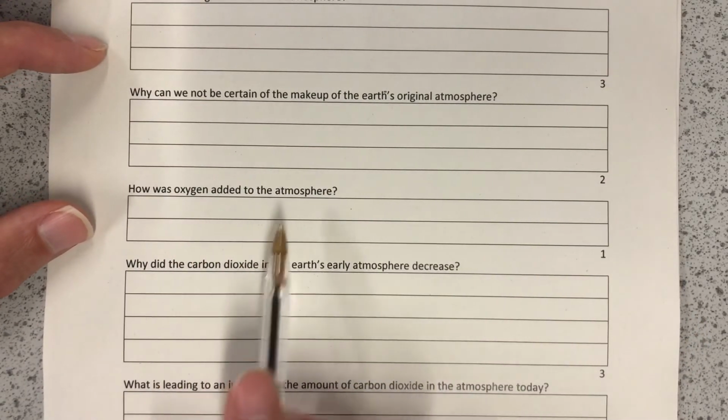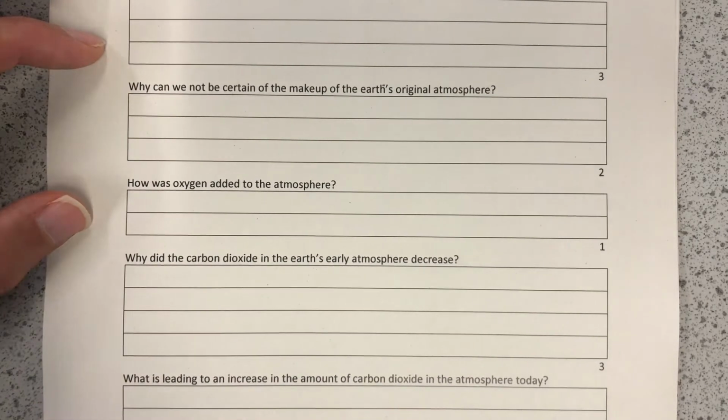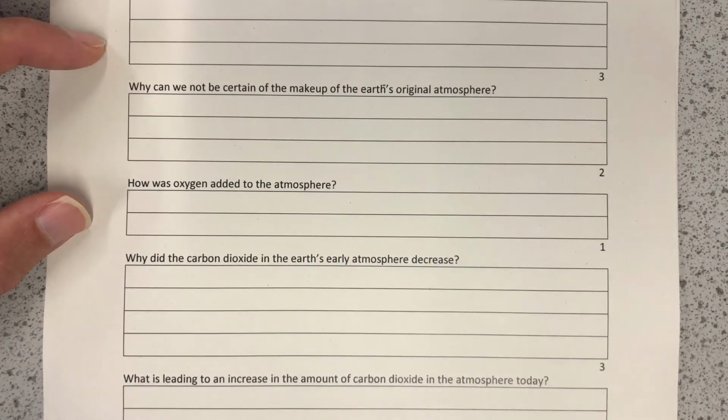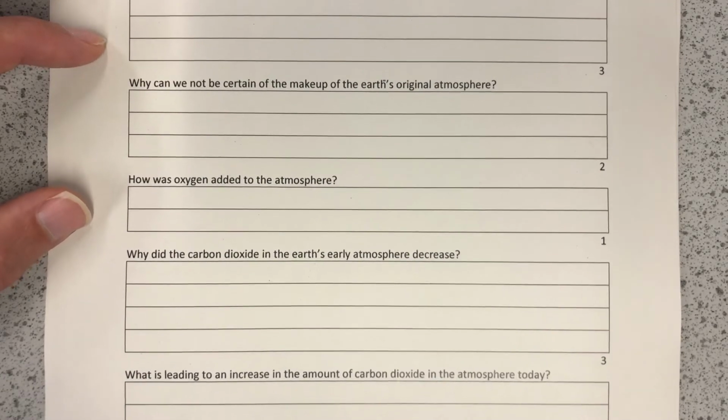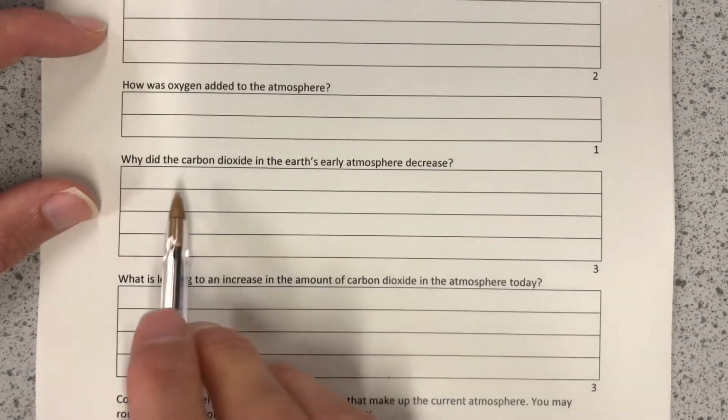Okay. How was oxygen added to the atmosphere? Oxygen was not in the original atmosphere. Oxygen is 21% of our atmosphere today, and of course every animal needs it to respire, so it's crucial. But it wasn't in the Earth's first atmosphere. How was it added? It was from the evolution of plants and photosynthesis.